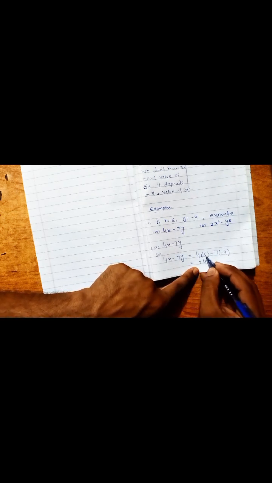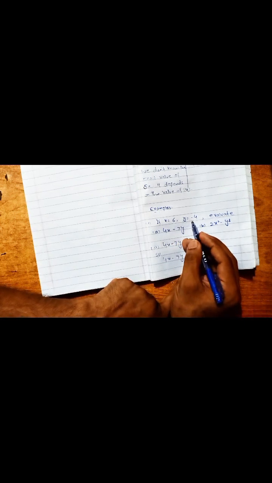This bracket means that 4 is multiplying with 6. Then this is a negative sign multiplying with a negative number, so negative into negative is positive, and 7 4s are 28. 24 plus 28 is 20 plus 20 is 40, 8 plus 4 is 12, then 52. So the exact value of this expression is 52 when x is equal to 6 and y is equal to -4.